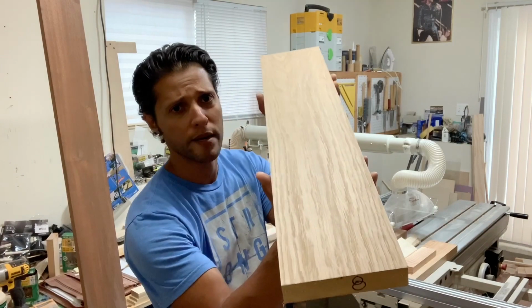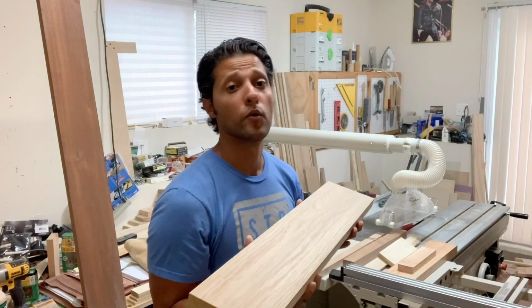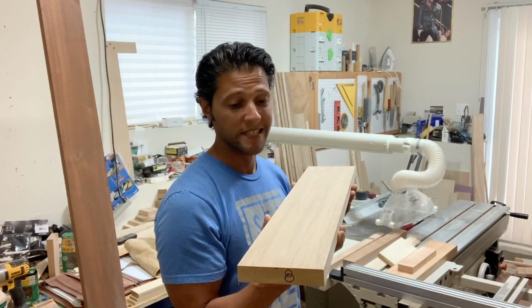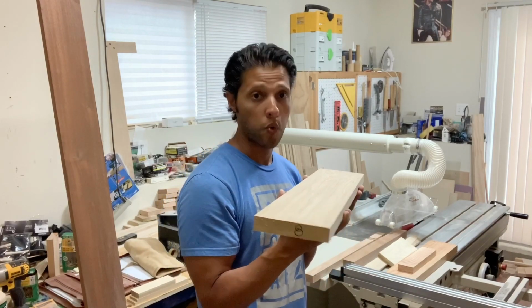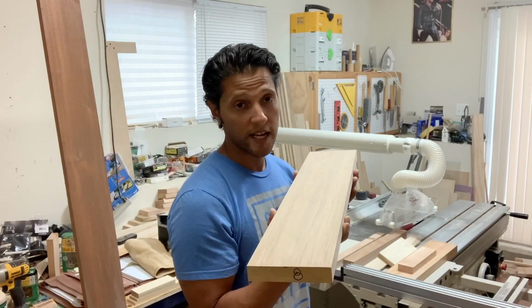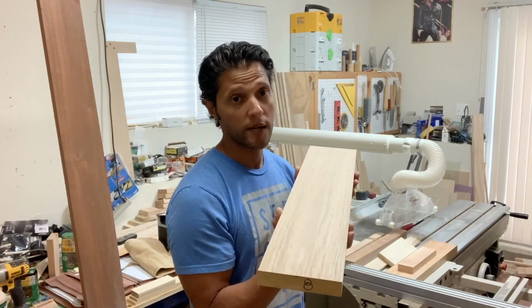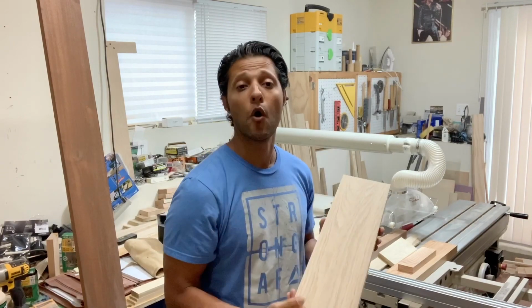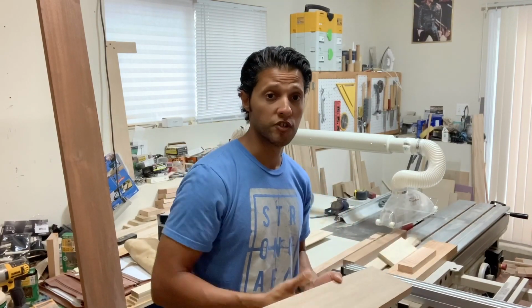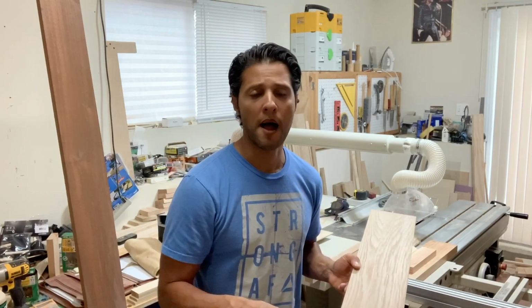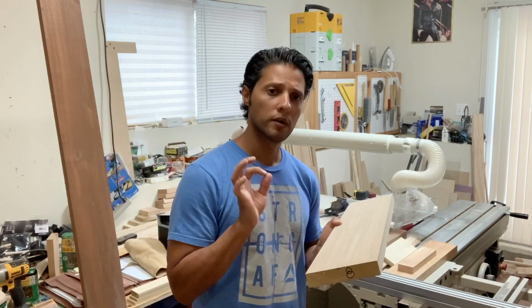It has a beautiful grain pattern. White oak is more expensive than red oak, and I'm guessing for the reasons of its qualities that, like I said, it's more rot resistant, insect resistant, and it also has nicer grain patterns, and it's a little bit harder to get. Red oak in the northeast region of North America is very popular. It's very easy to get. White oak, not so much.